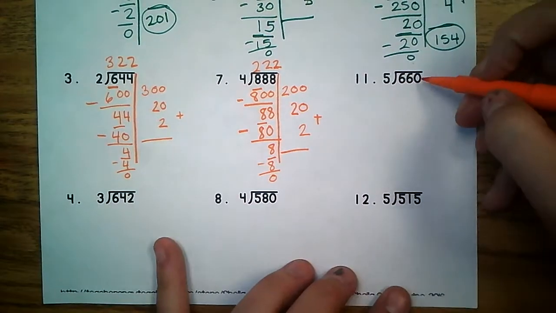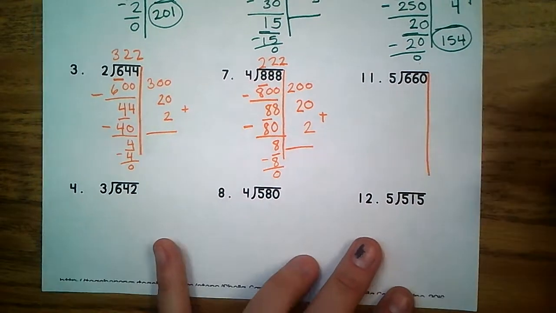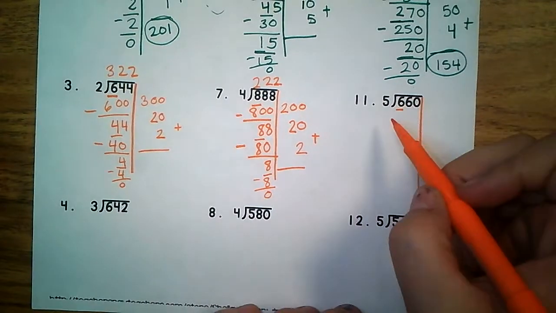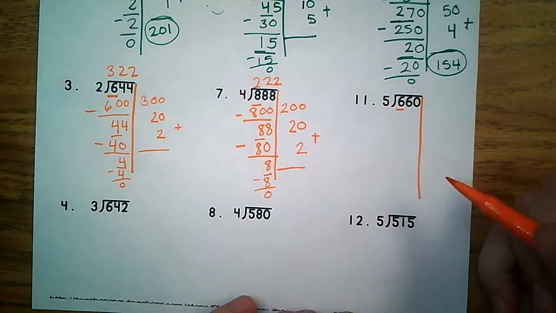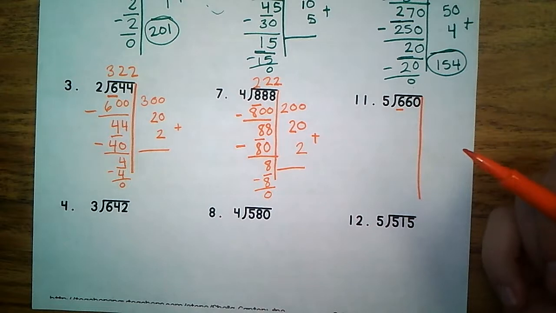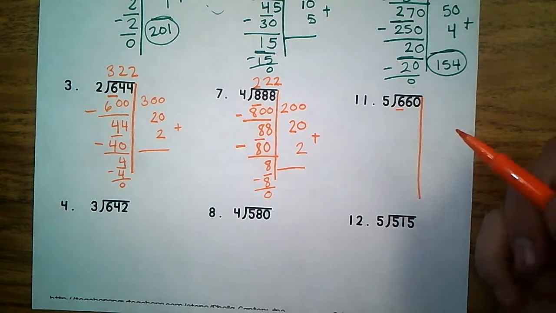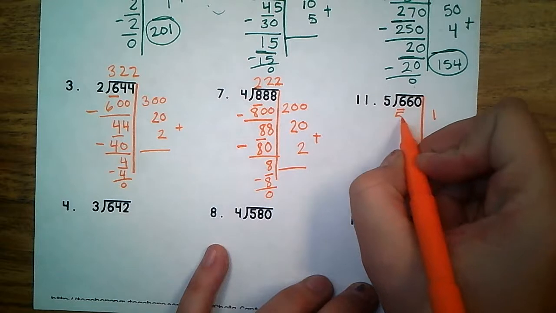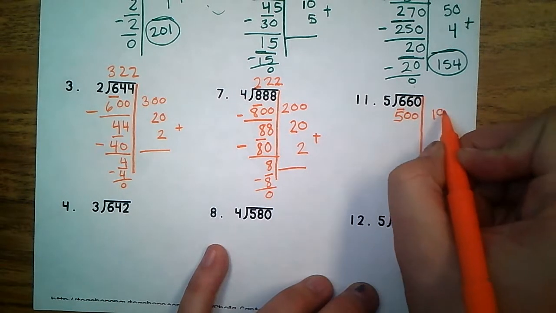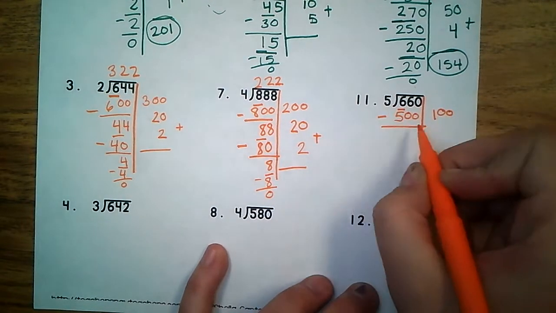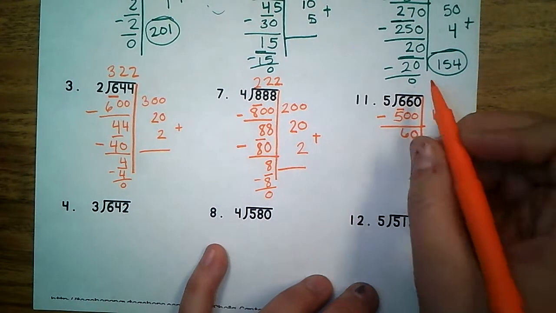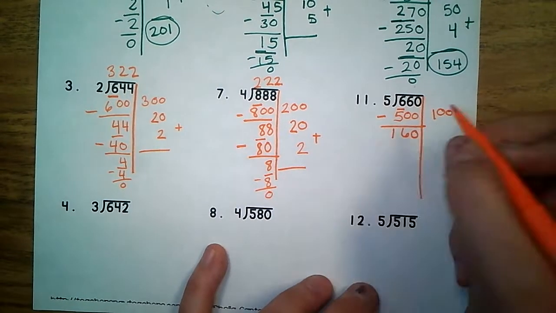Moving on, draw your line down. All right, and underline the first number. How many times can 5 go into 6? I know that 5 times 1 is 5, so I'm going to put my 1 on the side. 5 times 1 is 5. Add 2 zeros here, 2 zeros there, and subtract. 0 minus 0 is 0. 6 minus 0 is 6. And 6 minus 5 is 1.